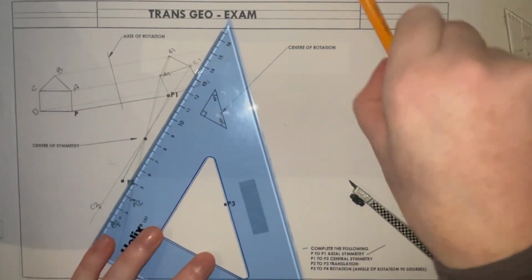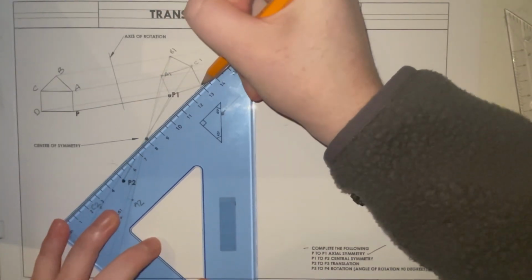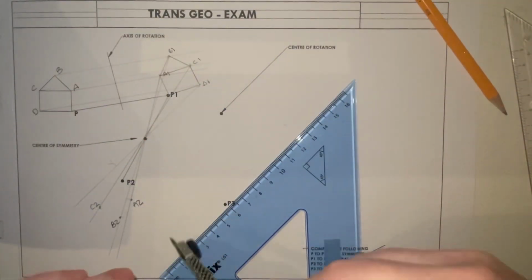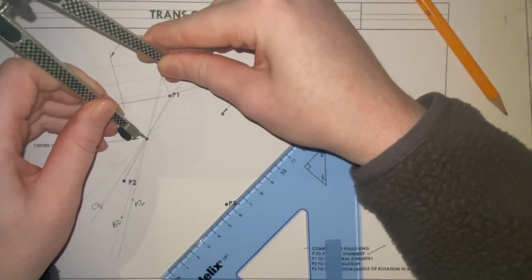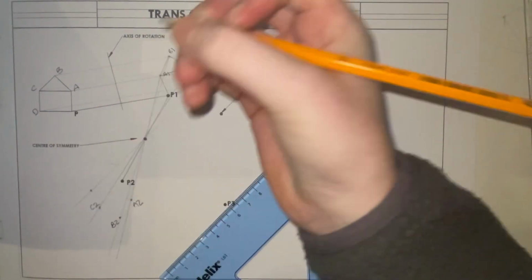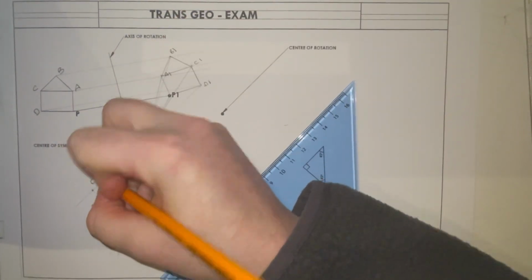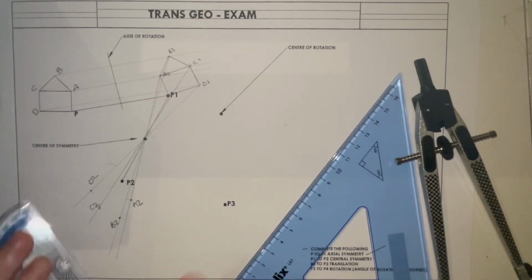And then the last point is D through your center and swing over and give you D2. Join up our points again.